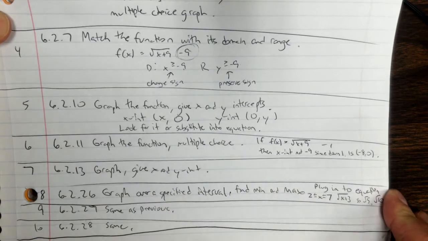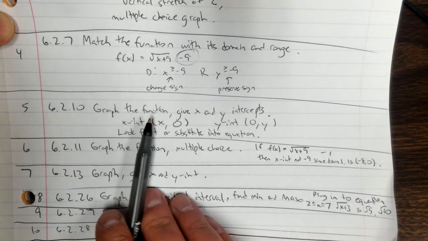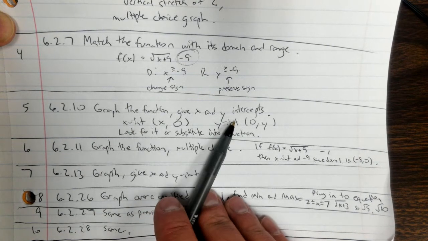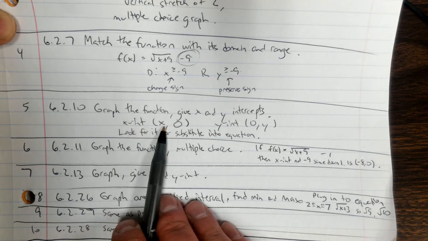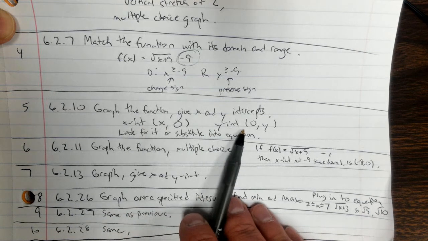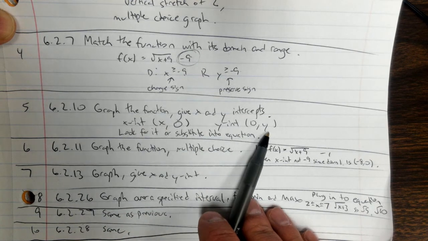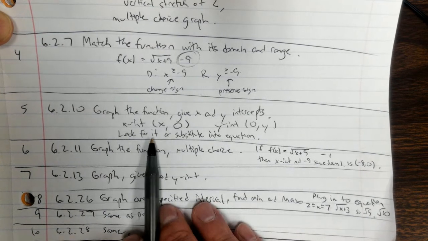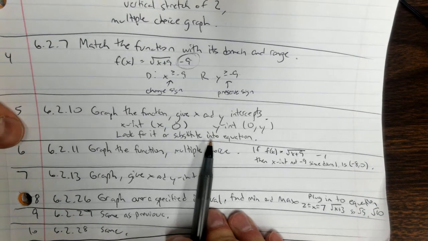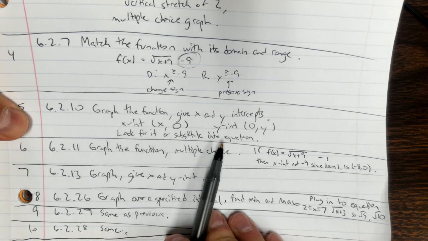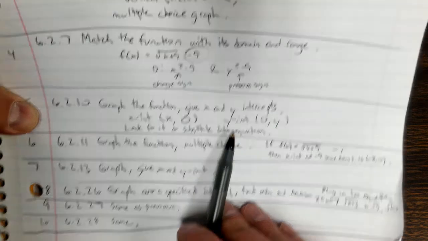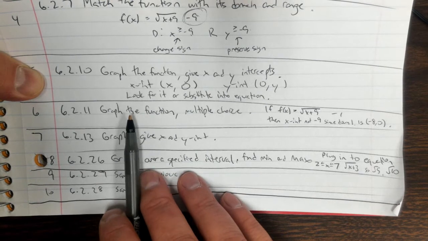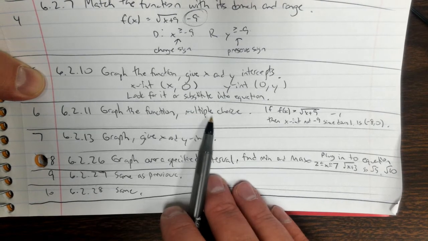Okay. Our next one says graph the function and give the x and y-intercepts. So remember that the x-intercept is where it's x comma 0, and then the y-intercept is where it's 0 comma y. Just look for it or substitute it into your equation. Pretty easy stuff you've done before. Same thing for this one. You graph it, but this time it's multiple choice.